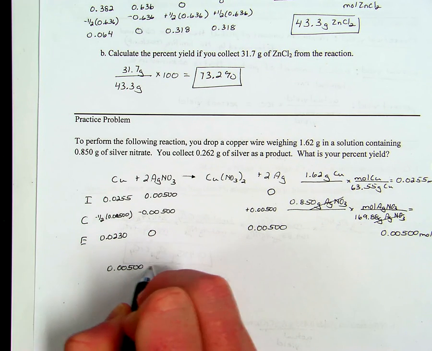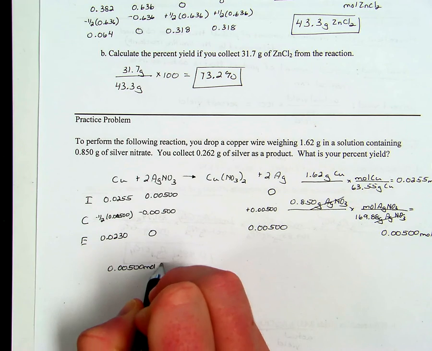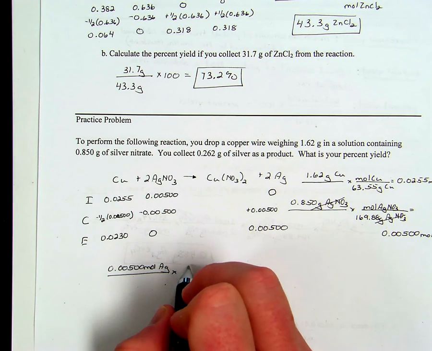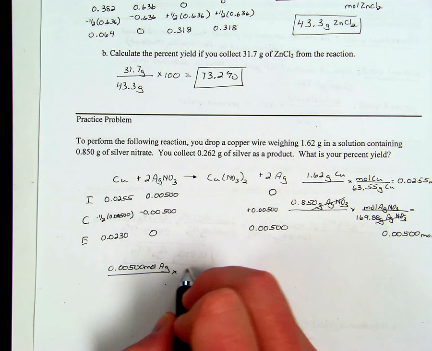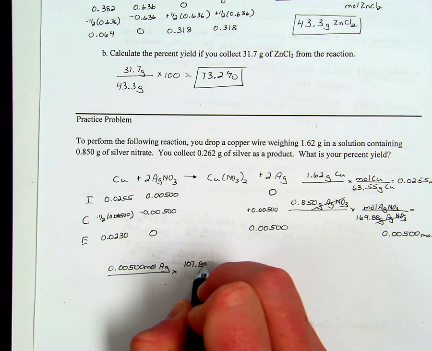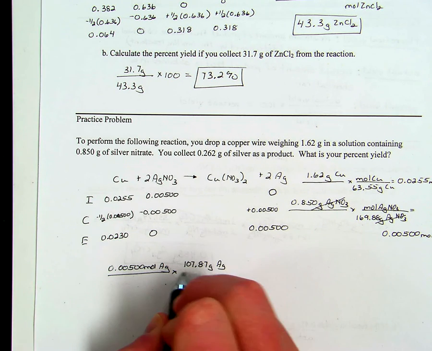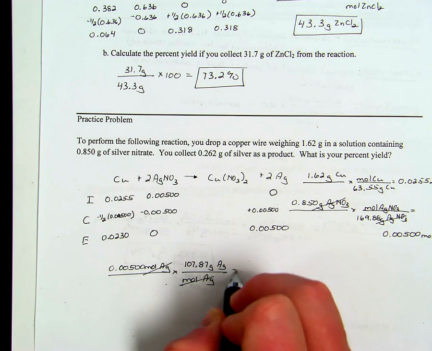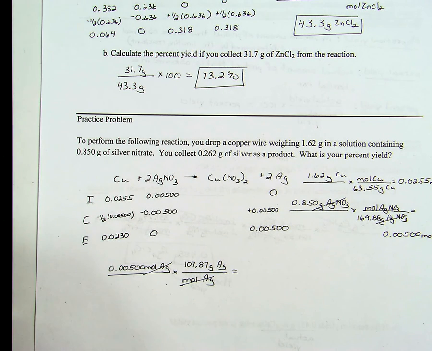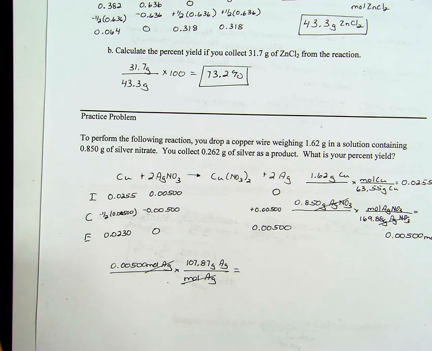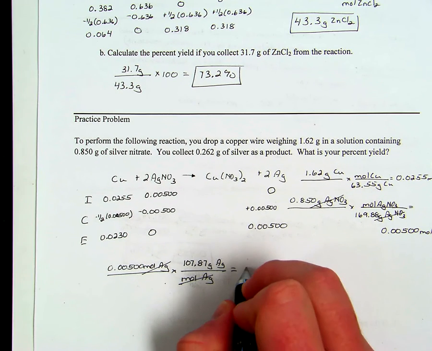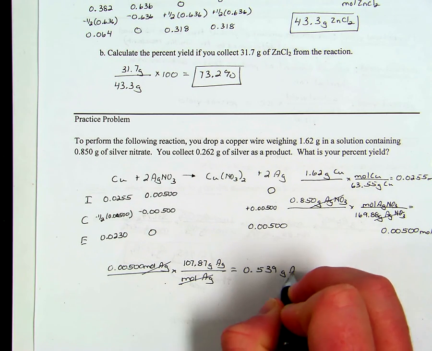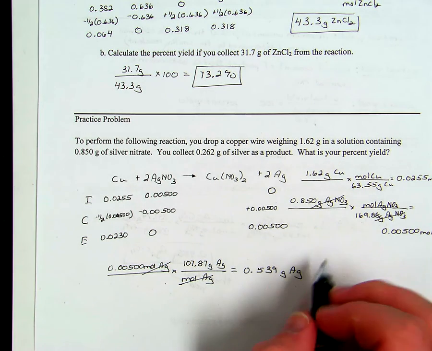The molar mass of silver is 107.87 grams of silver for every mole of silver. Moles cancel. This gives us 0.539 grams of silver. This is our theoretical yield.